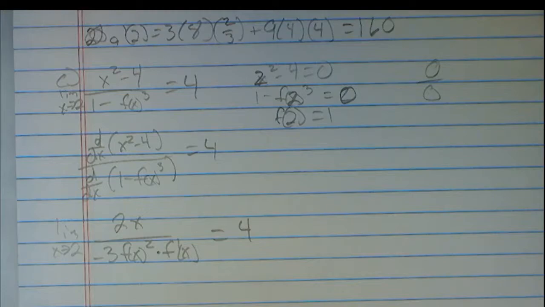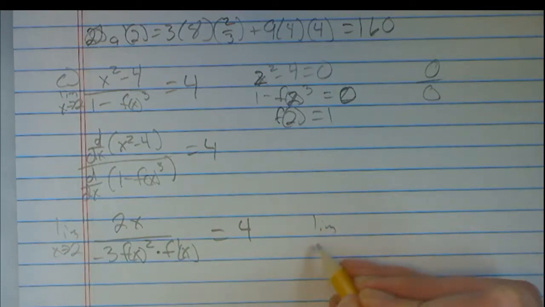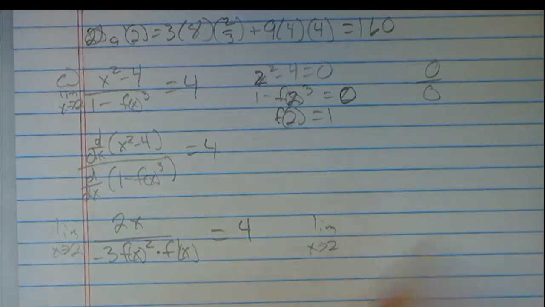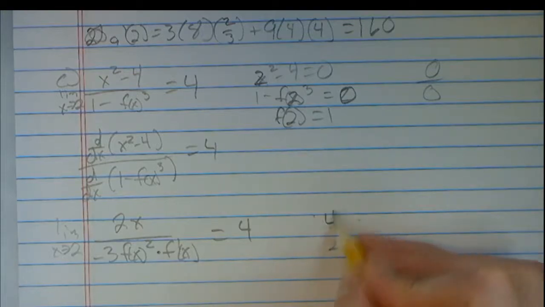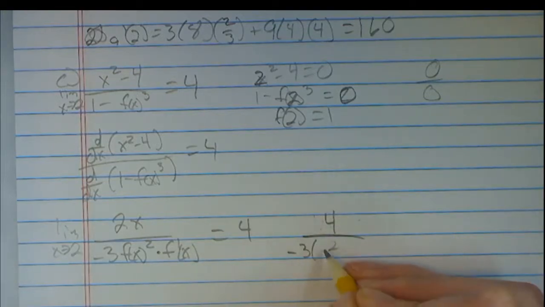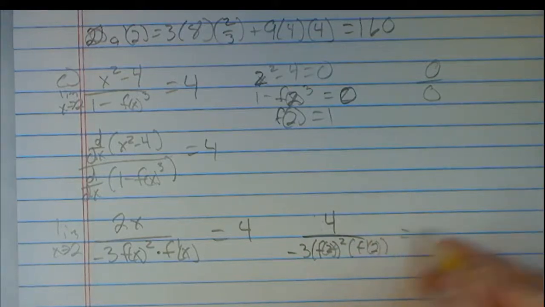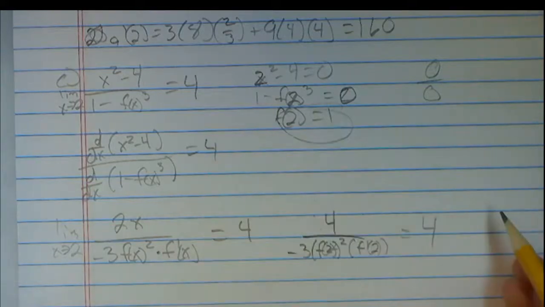If I can evaluate this one by plugging it in, I'll plug in 2, I'll get 4. So 4 over negative 3 f of 2 squared f prime of 2 is equal to 4. We know what f of 2 is from up here.